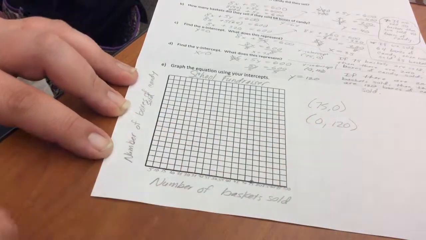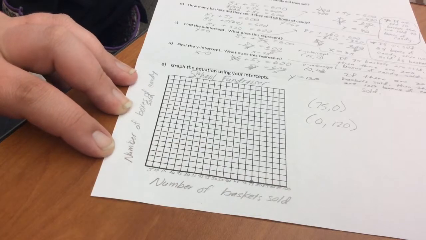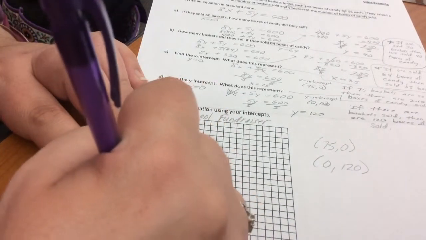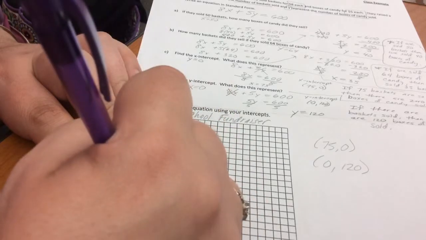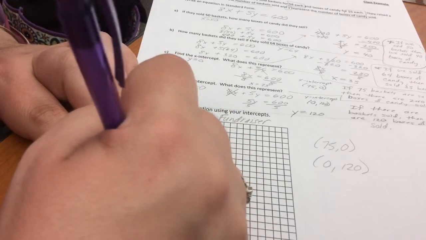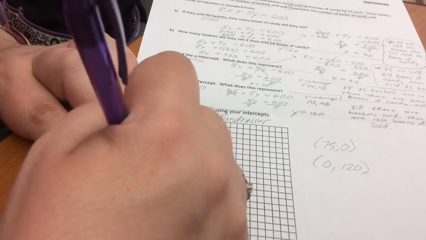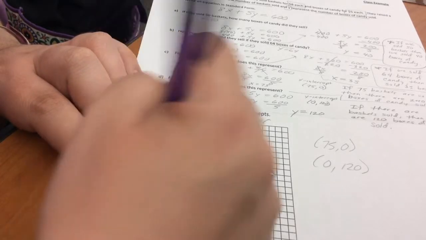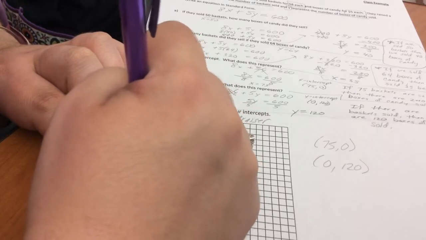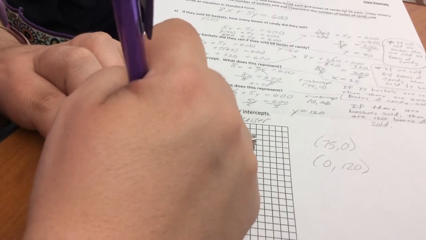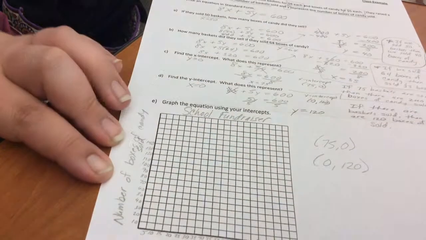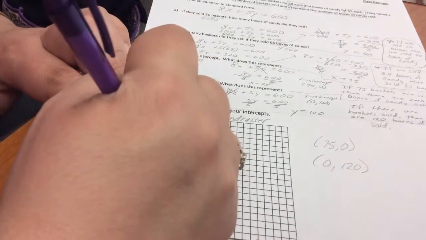Okay, so then I've got to do 0, 120. If I only count by 5s, I'm only going to make it to 100. I'm not going to get high enough. So I'm going to have to change. Maybe I'll count by 10s on the side here. 10, 20, 30, 40, 50, 60, 70, 80, 90, 100, 110, 120, 130, 140. So I've got to make a point exactly on 120.